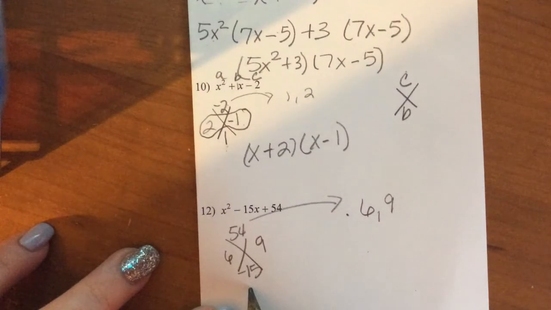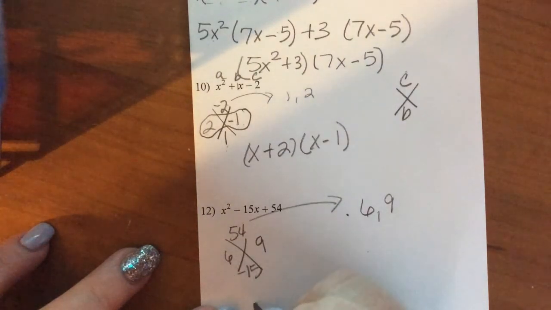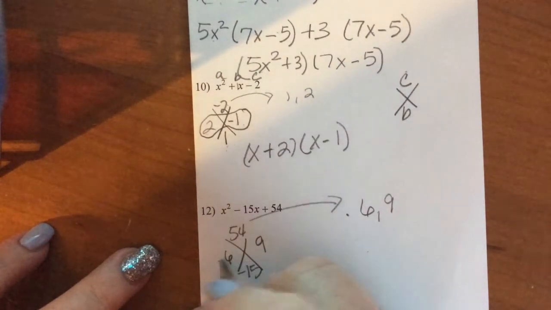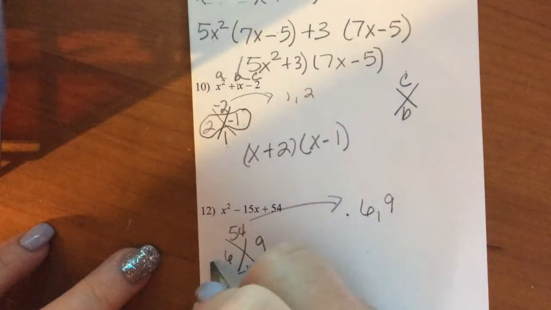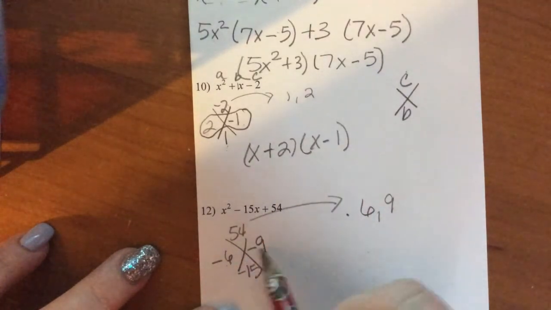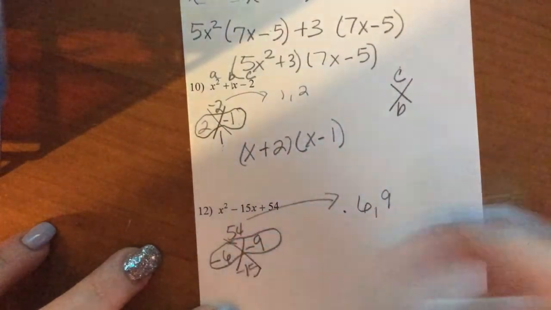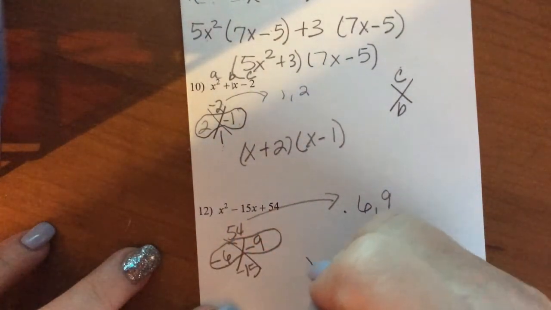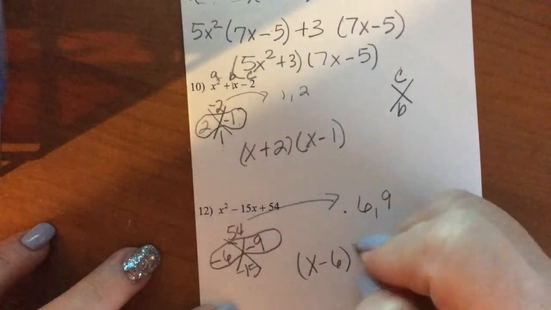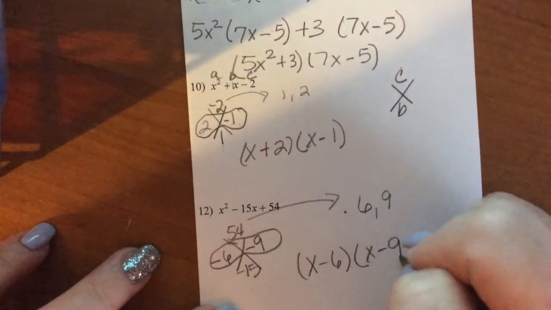Now I see I got a negative down here. So that means these got to add up to be a negative. Oh, so they're both going to be negative, and then a negative times a negative makes a positive. So once again, we're going to do this. It becomes x minus 6, x minus 9.